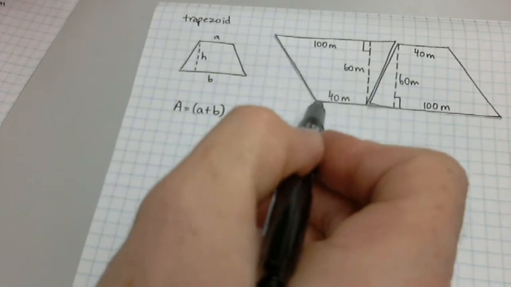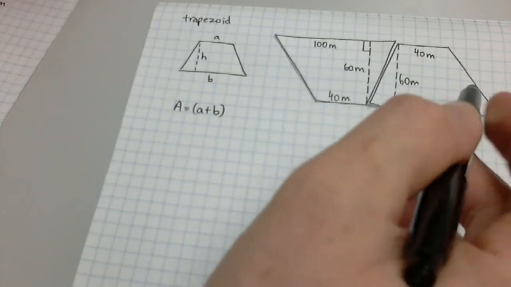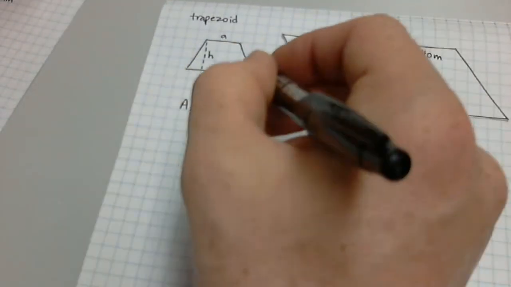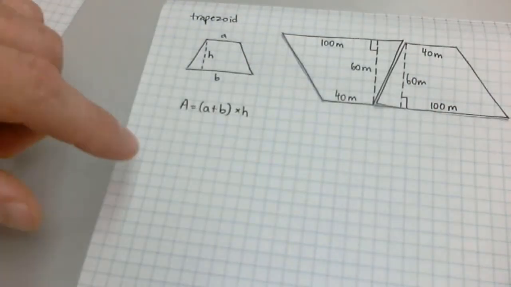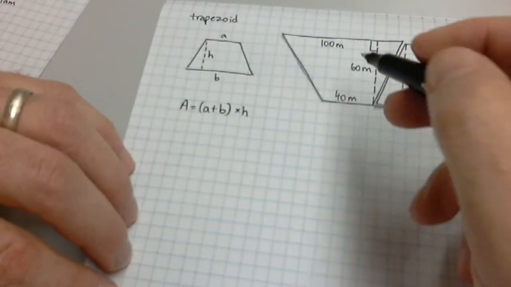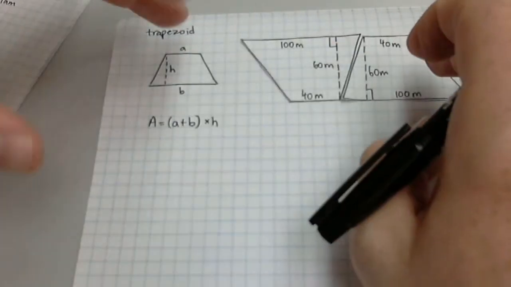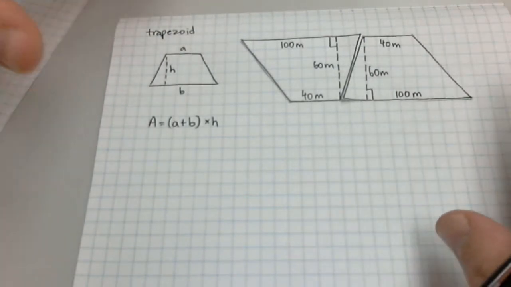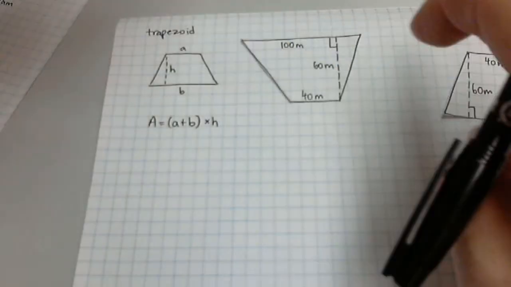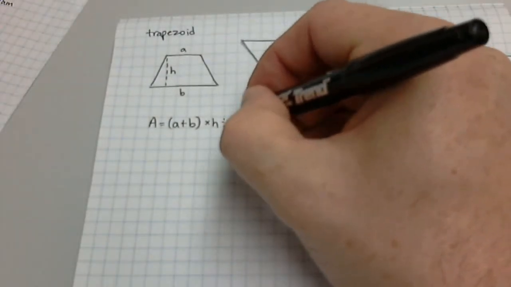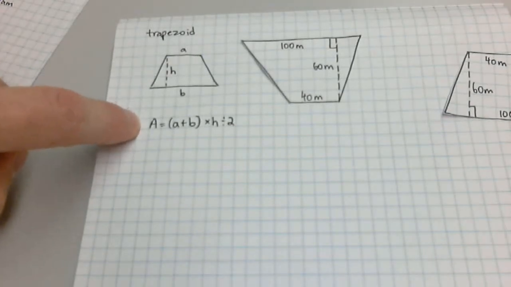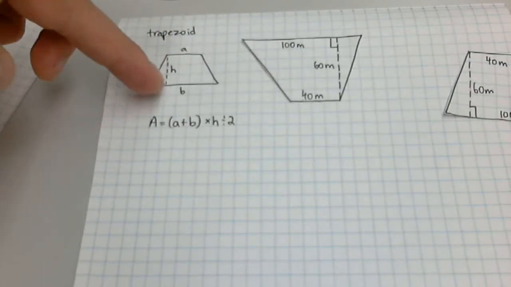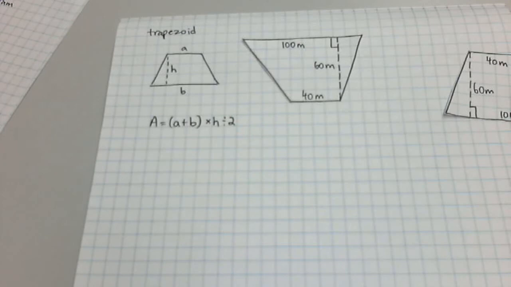In our original example, once I had added those two numbers, I was able to multiply that sum by the height. That's why A plus B is in brackets. So then I have to multiply it by the height, which in this case was 60 meters. And then once I've done that, I have found the area of this parallelogram, but I don't want the whole area of the parallelogram. I only want the trapezoid. So at the very end, I had to divide it by 2. This, grade 7, is the formula for the area of a trapezoid. It's A plus B, so the top side plus the bottom side, times the height divided by 2.